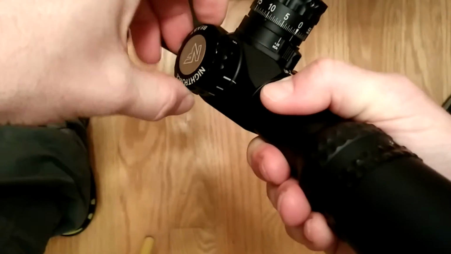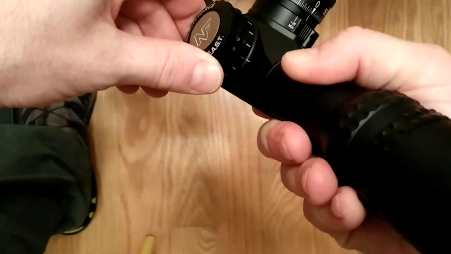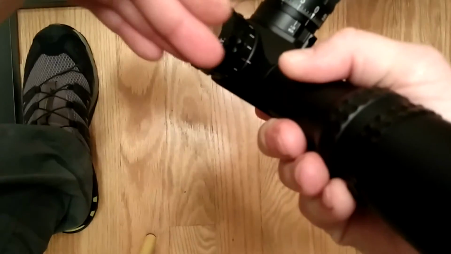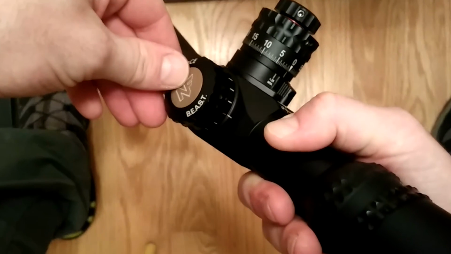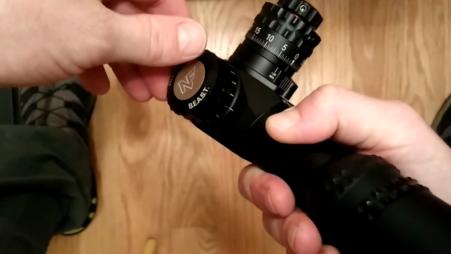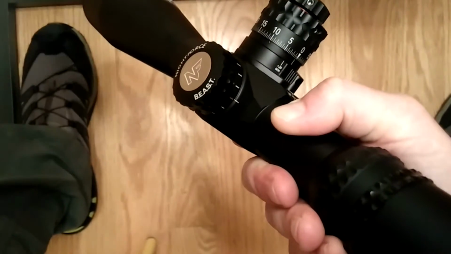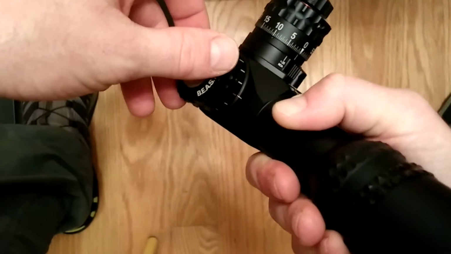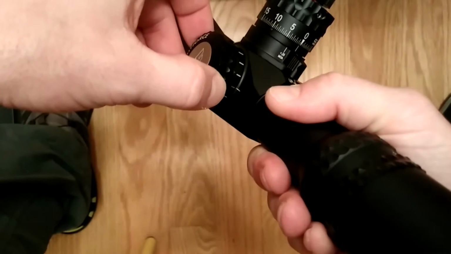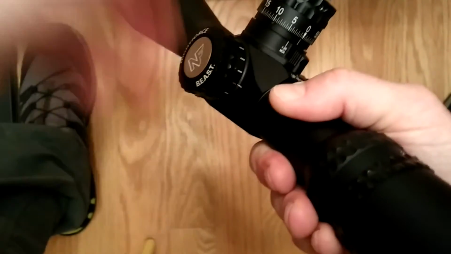So I have a hash mark on here that's colored red, and I was just outside. That is my 400 yard parallax setting. The building I'm looking at is totally parallax free. It's crystal clear. The crosshair is not wandering around. So that is a known point for me. So here's what happens.